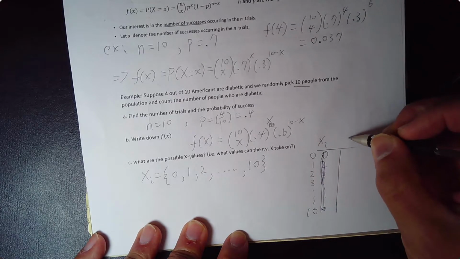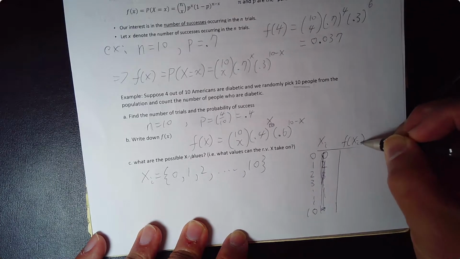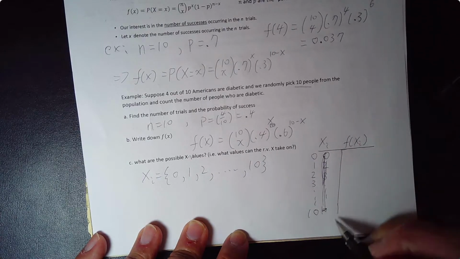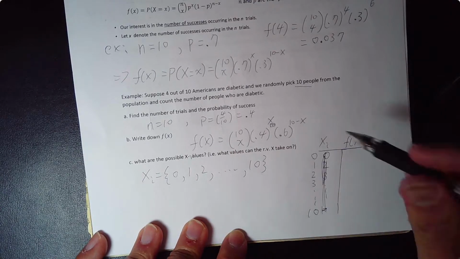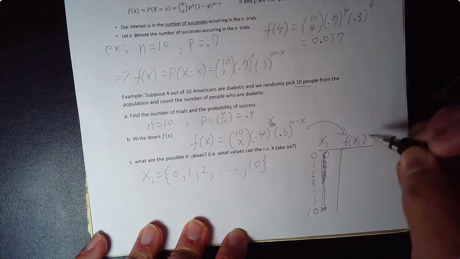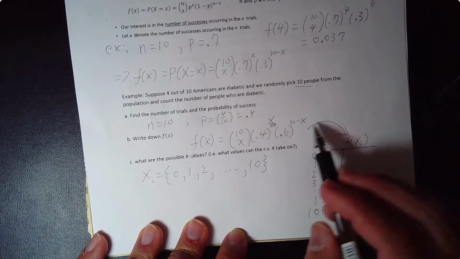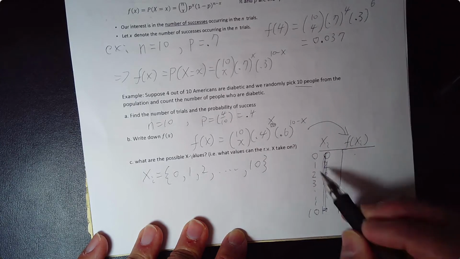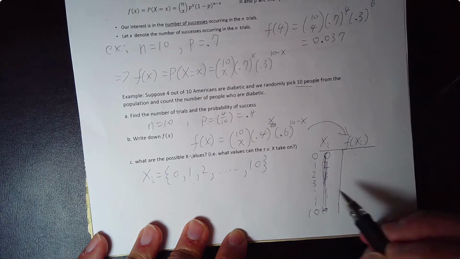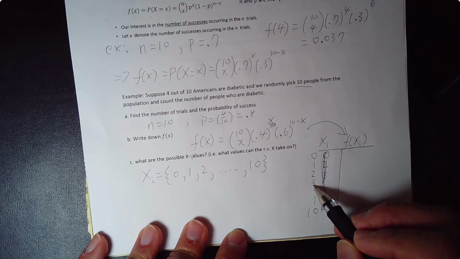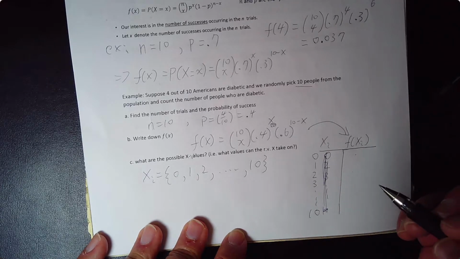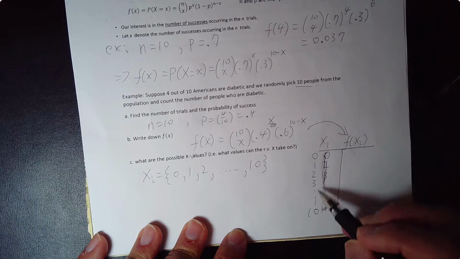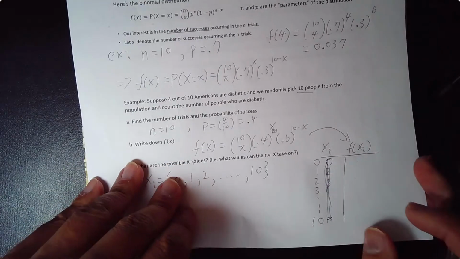And then we can calculate the probability of each possible outcome. And that's what this PDF here is for. It is used for you to calculate the probability of each of these outcomes. What is the probability that I'll get 3 people who are diabetic? What's the probability that I'll get 10 people who are diabetic?